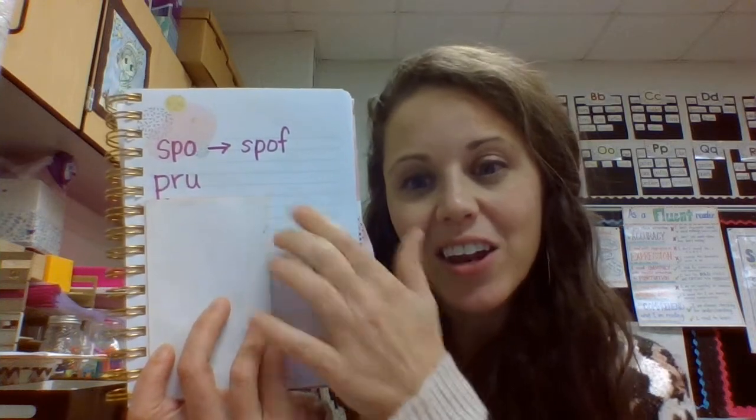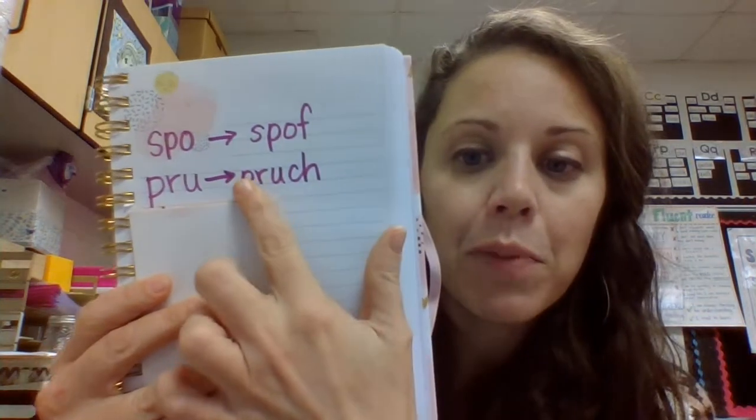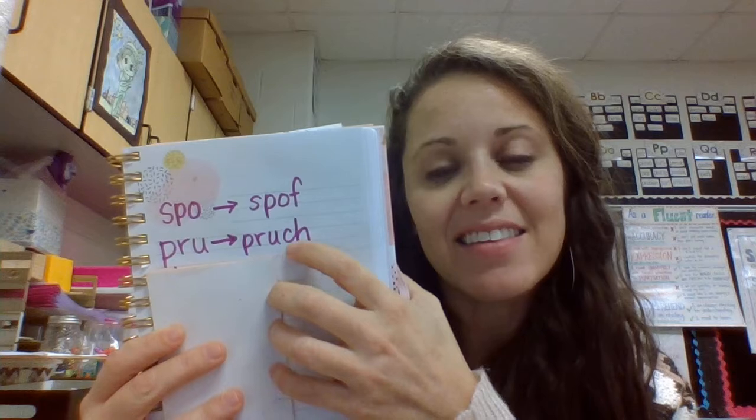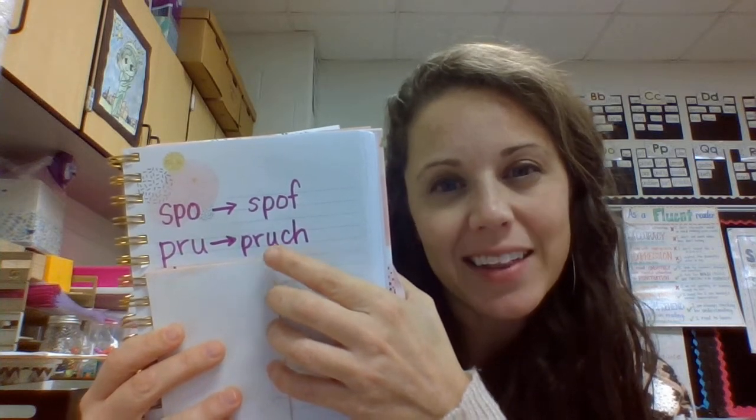All right, now you can draw a little arrow like I did on the top one and change this into a closed syllable word. What word might you make? Ooh, I'm going to add a digraph on the end of mine to close my syllable. P-R-U-C-H. Prutch. Still a nonsense word, but it's got that CH there that closes the syllable and lets us know that it's a short vowel sound. Good. Excited about your silly words.